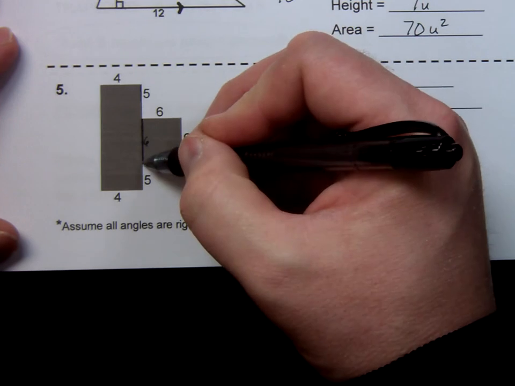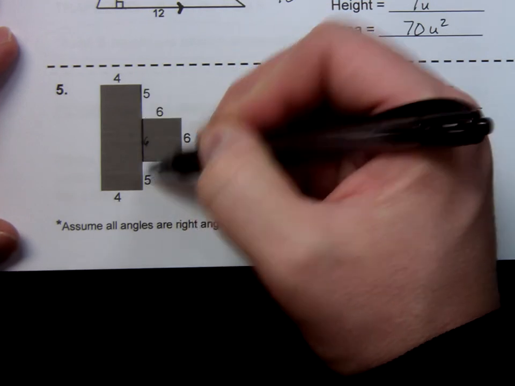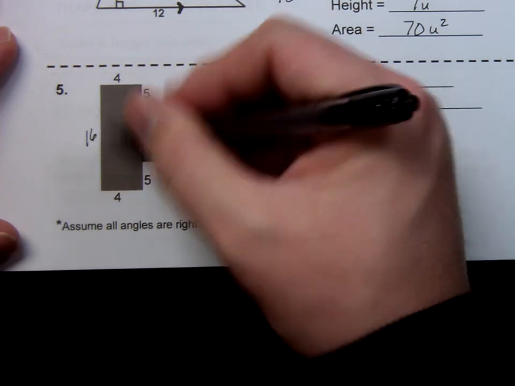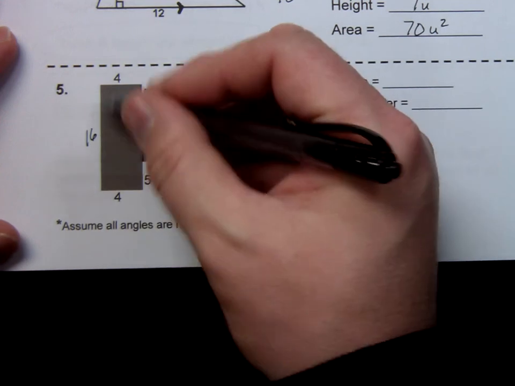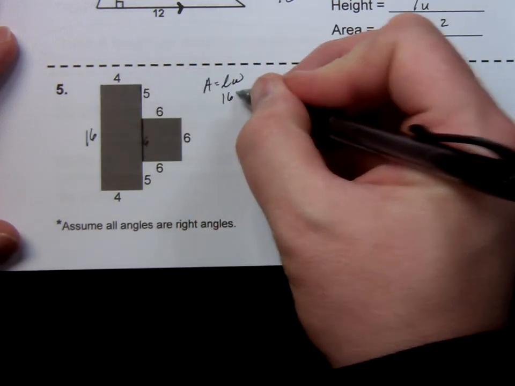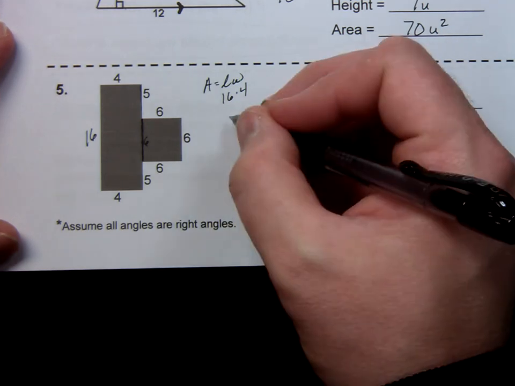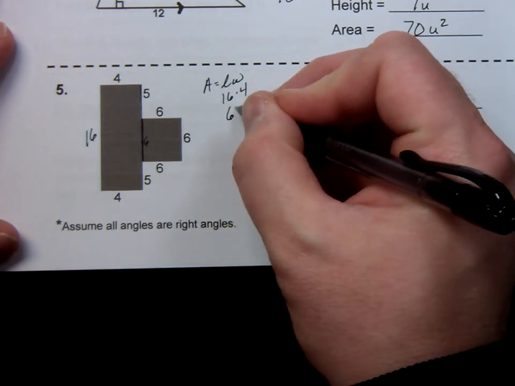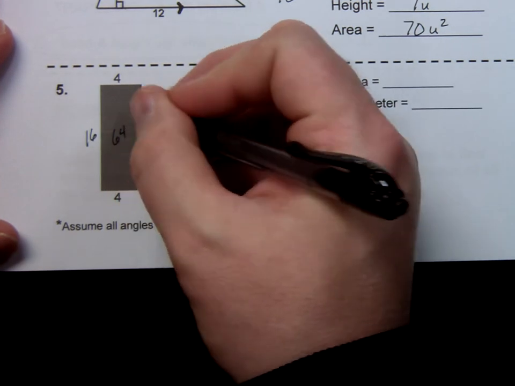And I see this is 5, so I add them all up. 5 plus 6 is 11, plus 5 more is 16. So that is 16. So for the length times width for that one, the length and width are 16 and 4. So 16 times 4 is 64. And so that's the area of this particular rectangle.